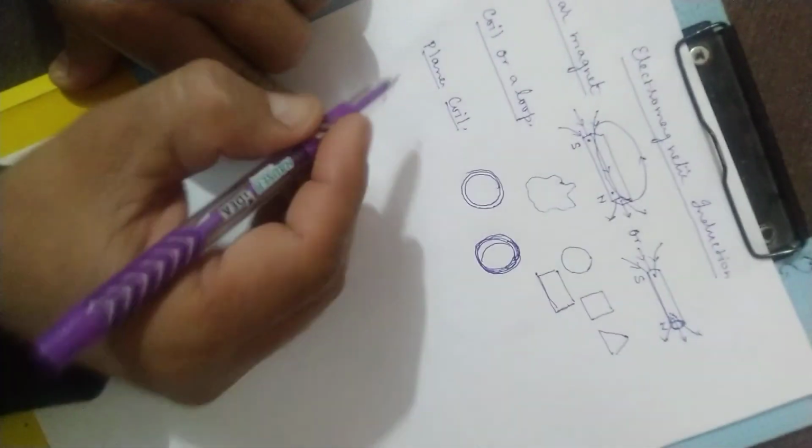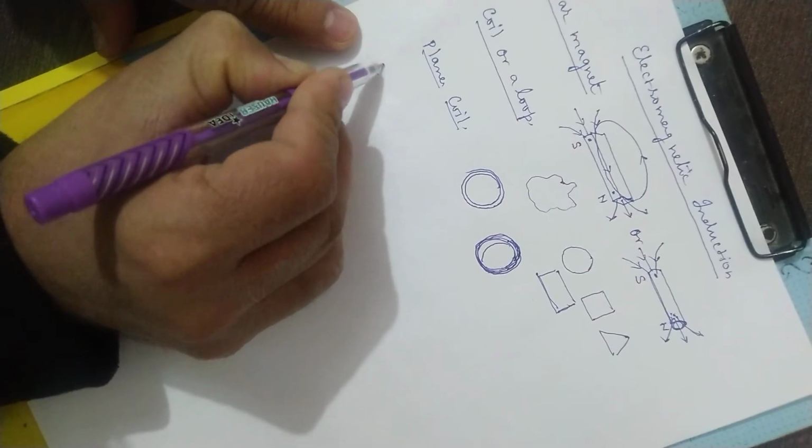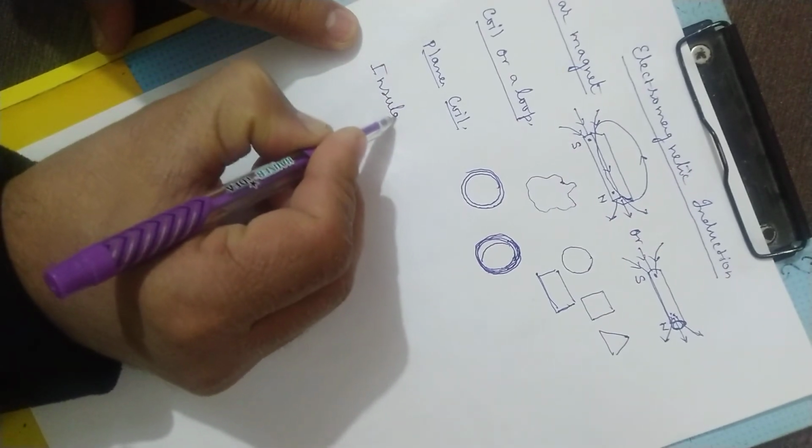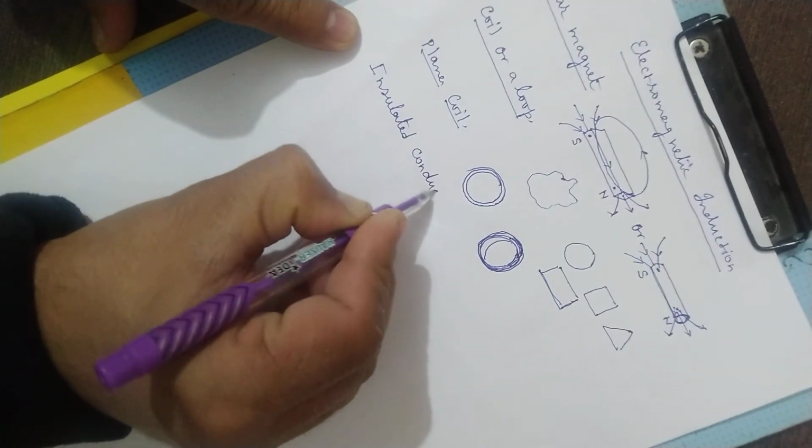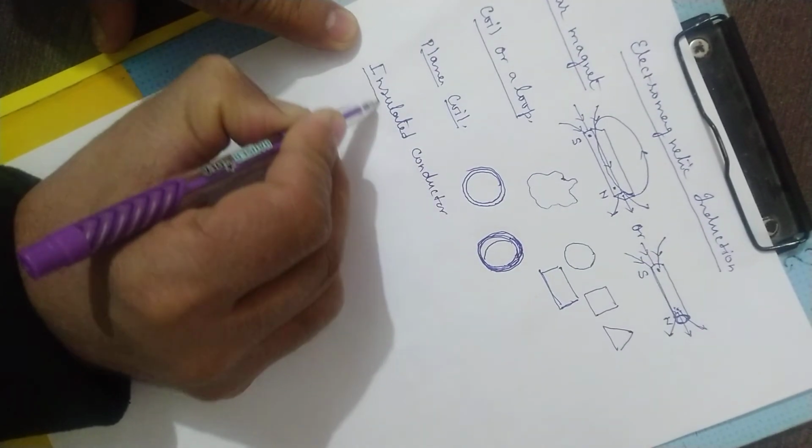There is another interesting term, most of the students are confused with it. Insulated conductor. This is a very fantastic term. Most of the students are confused with this.